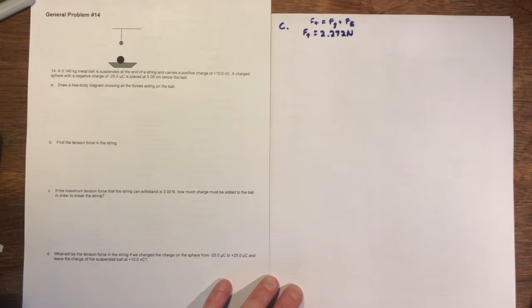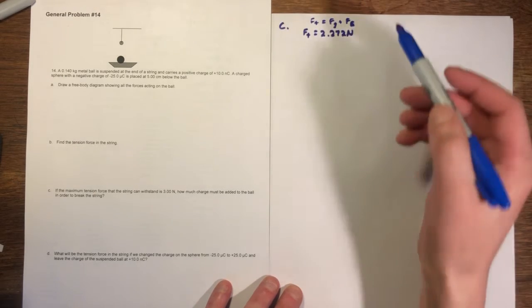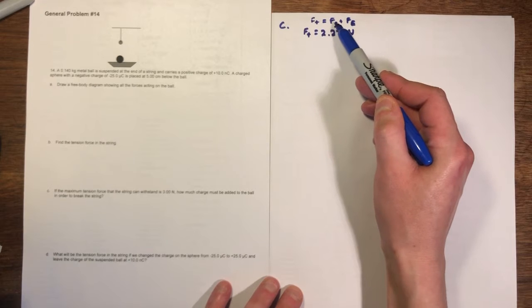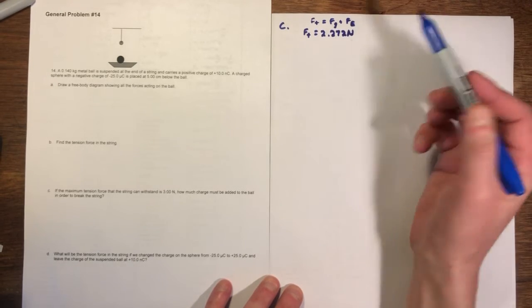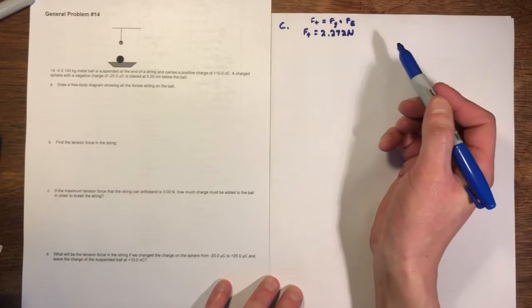And it says the maximum tension the string can withstand is 3 newtons. Well, this is going to change, but this isn't. So our force of gravity isn't going to change, but the electrostatic force is. And we know the force tension needs to get to 3, and then it's going to break.